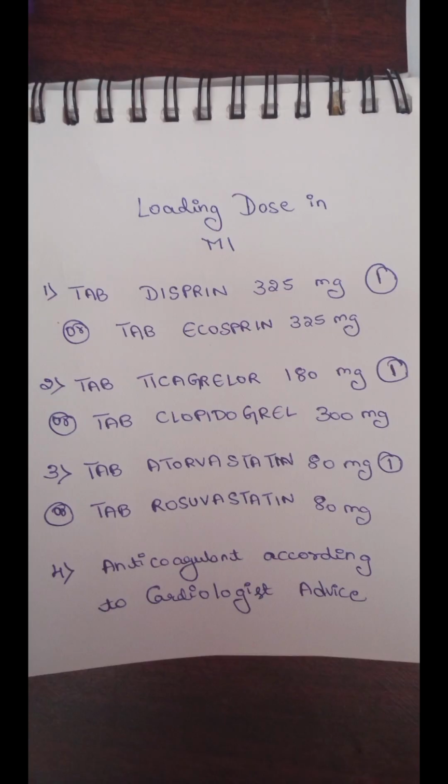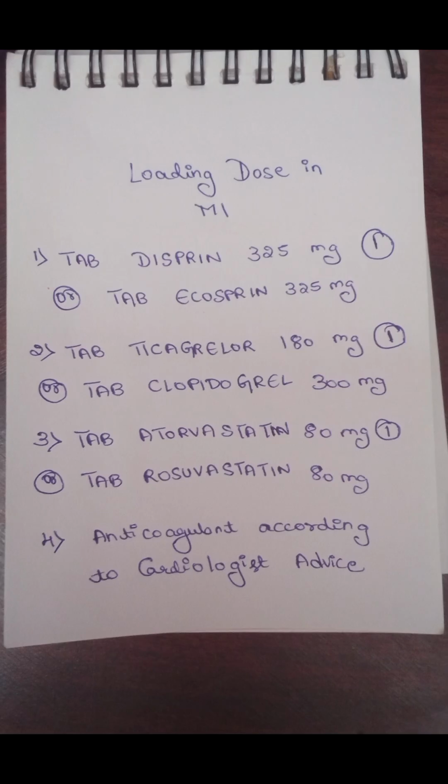How do you manage it clinically? So there is something called a loading dose, which you need to give the patient immediately if you find these changes in the ECG, and you should not hurry up for the HS troponin. So if you want to shift the patient to the higher center, you should give tab Disprin of 325 mg, tab ticagrelor of 180 mg, and tab atorvastatin of 80 mg. These three tablets you need to give immediately.